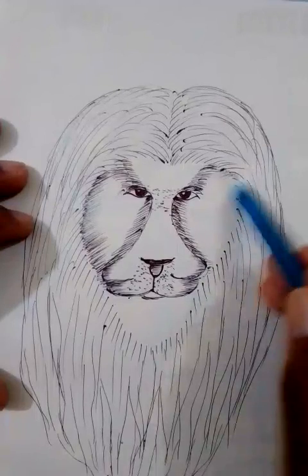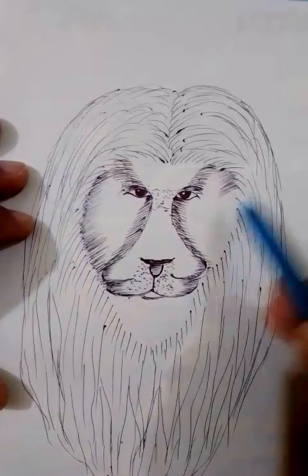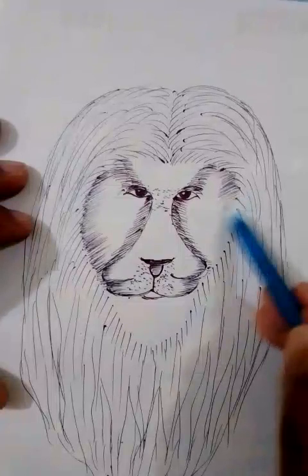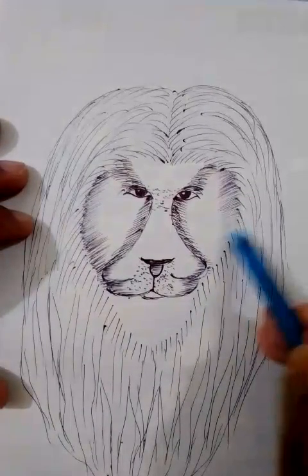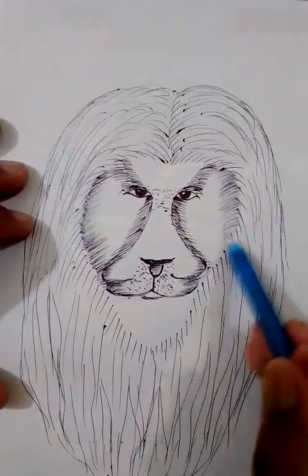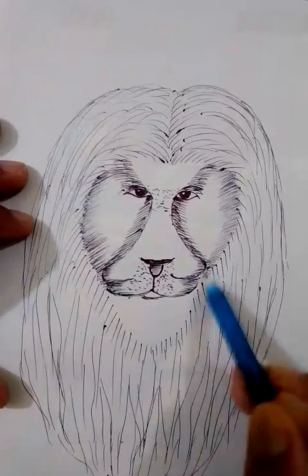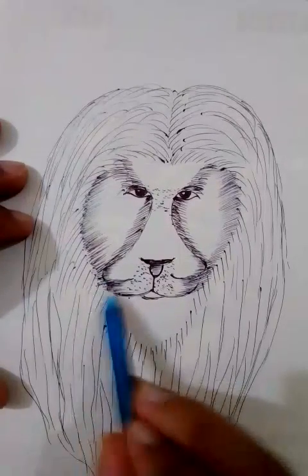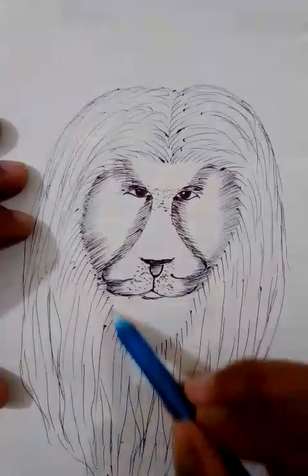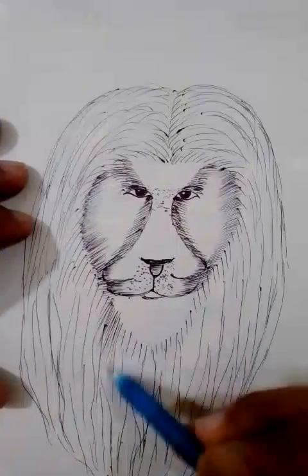Also from this side, same thing as the mirror. Put lots of strokes and strokes will be inwards. The more depth and the hard strokes at the border and the lighter strokes in the middle. And continue along the border. And from here, let's put the strokes like this.